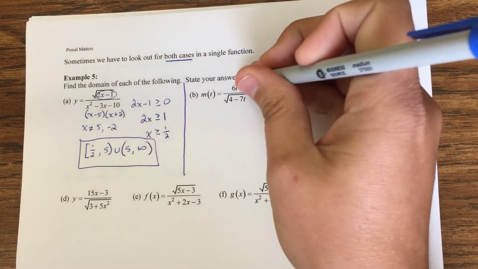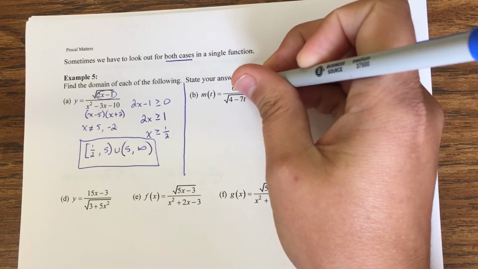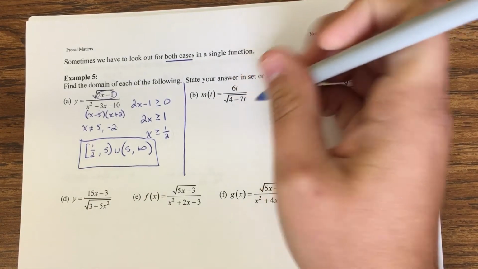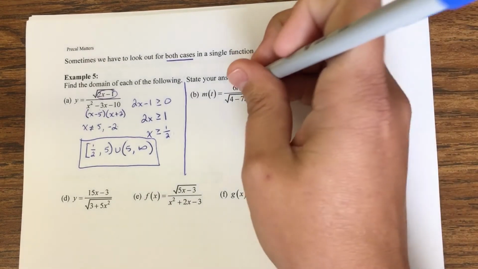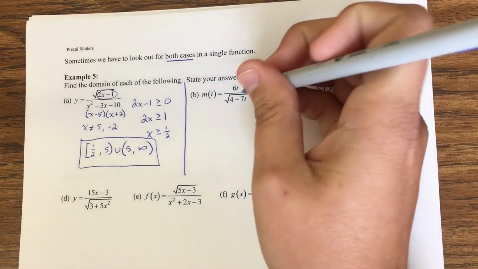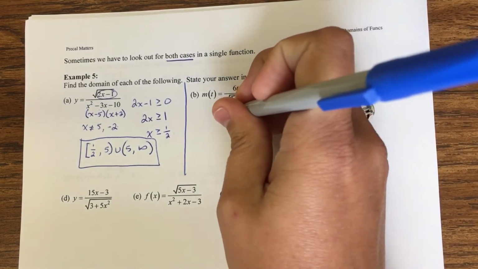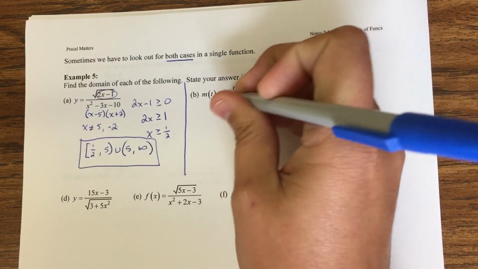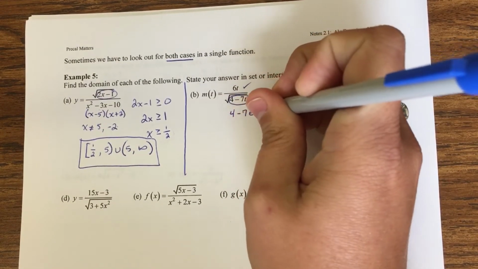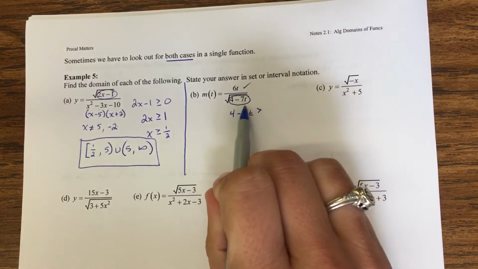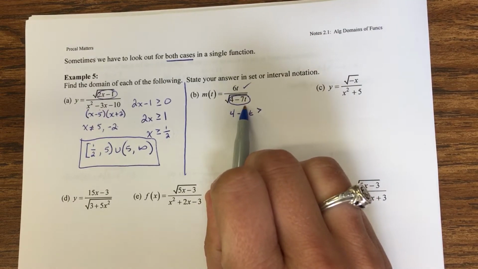So in B, the top of this one, 6t, there's nothing I can plug into the t that's going to make this function not exist. So the top is good. The bottom, though, has a square root in it, right? And we said that normally 4 minus 7t, whatever's inside the square root, has to be greater than or equal to 0. But what happens if the denominator of this fraction is 0?